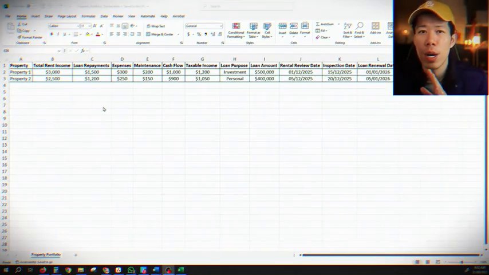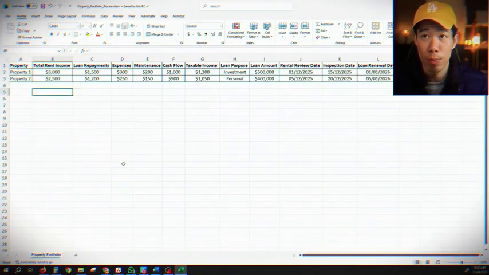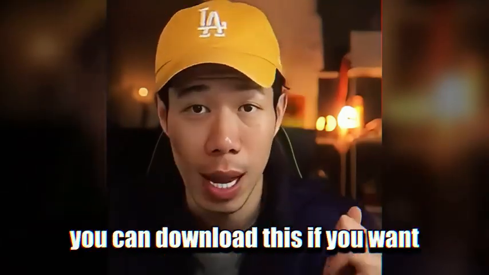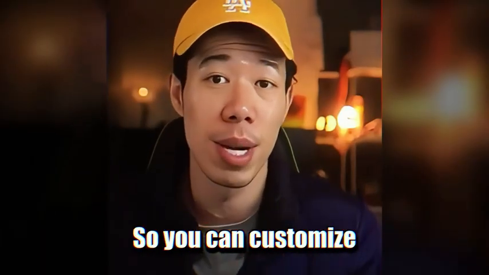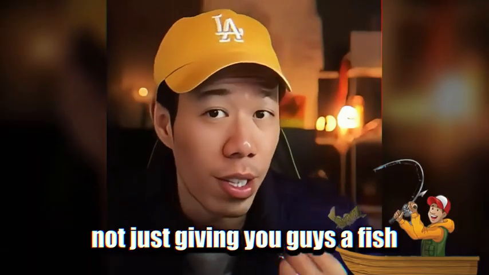So over here, guys, we have column A. You might open a blank Excel spreadsheet, but the reason I'm showing you the full setup spreadsheet, and by the way, you can download this if you want, is I'm trying to show you behind the scenes of how to do it so you can customize your own spreadsheet. Remember, guys, I'm teaching you to fish, not just giving you a fish.